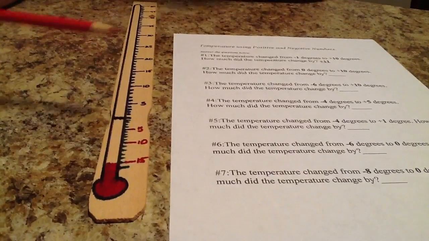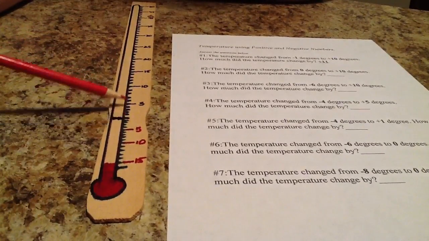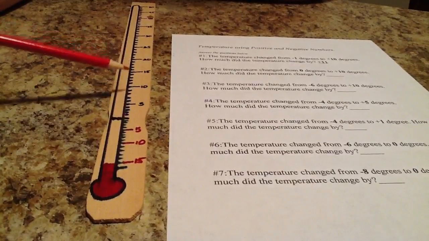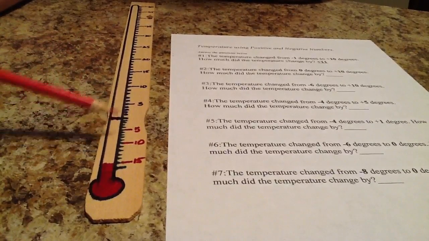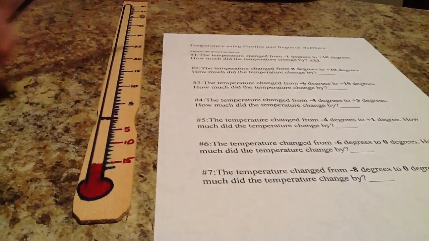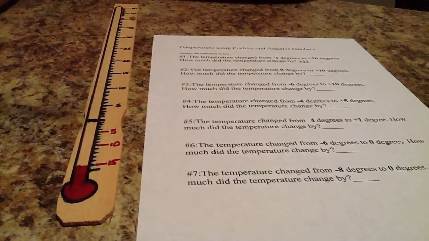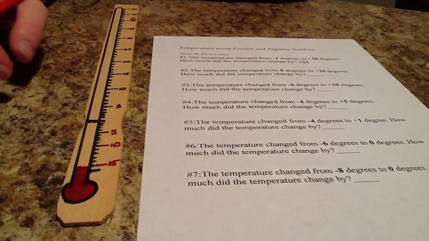Once again, the take-home message with this is you want them to be able to understand, as you go up, it's going to be a positive number. As it goes down, it's negative. And this also brings in the adding and subtracting aspect of positive and negative numbers, which can be confusing to some children when they first start doing it. I think that's a good activity to end with.